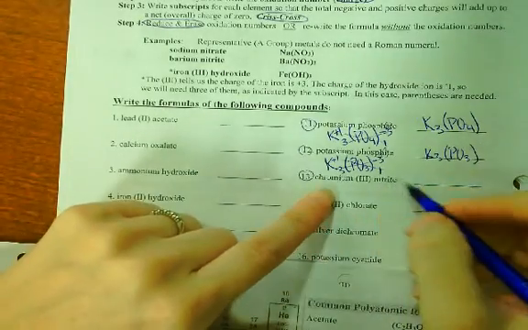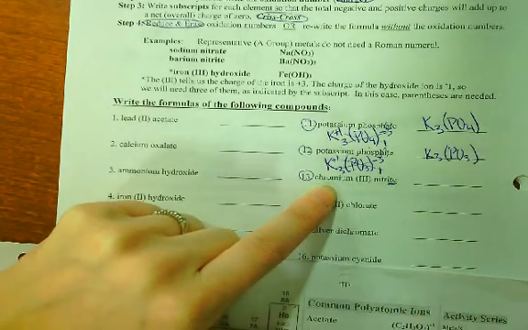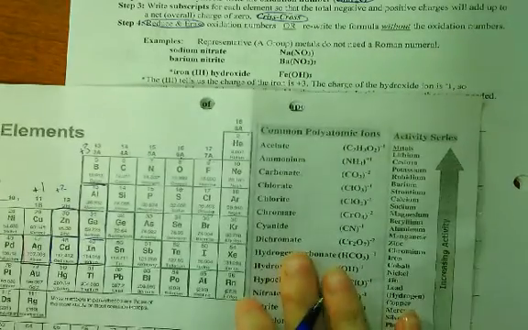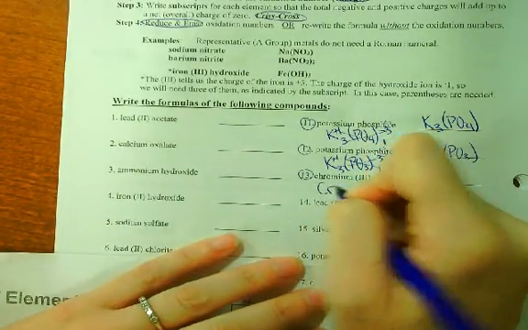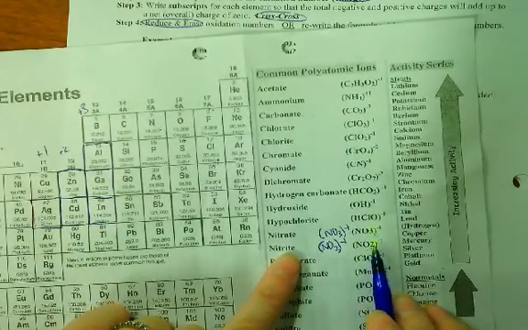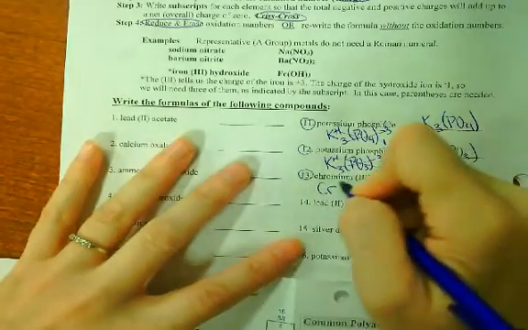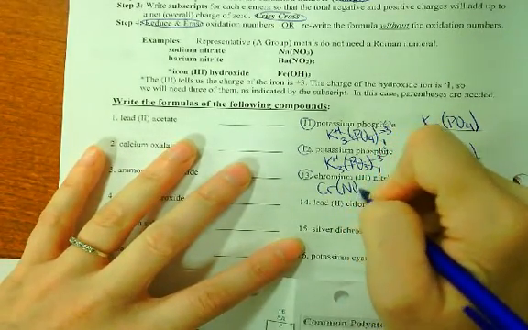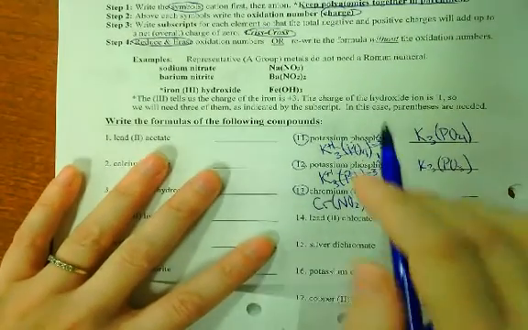All right, number 13, chromium nitrite. Because it ends with -ITE, I know it's going to be here on my list. Okay. So chromium is Cr. Nitrite is one of those ones you have to be careful and make sure you use the little 2. But it's parentheses, NO little 2. NO2. Okay. Then I write the charges.